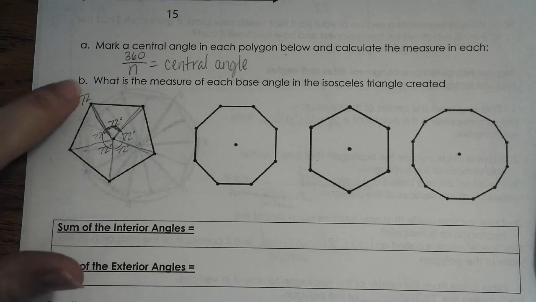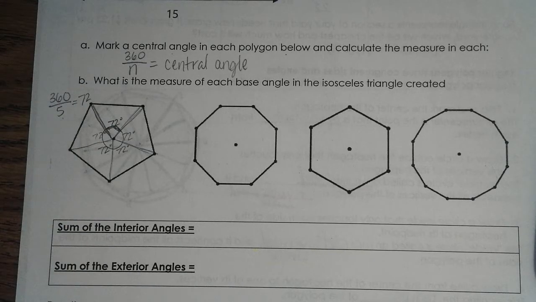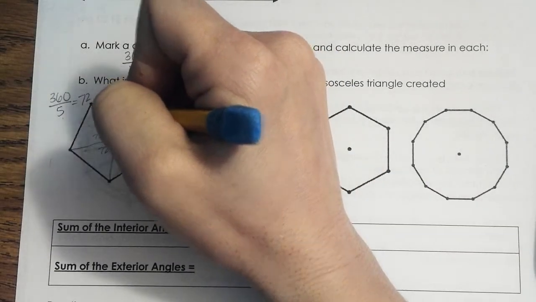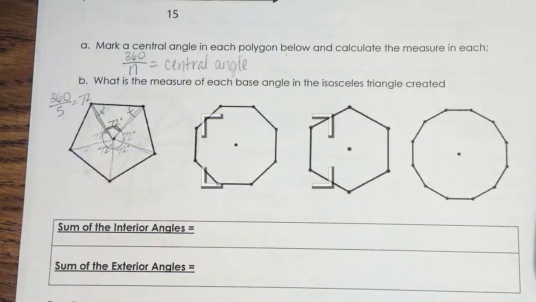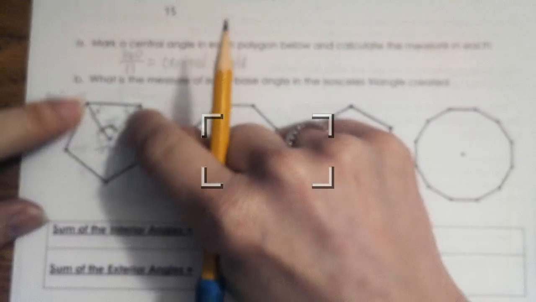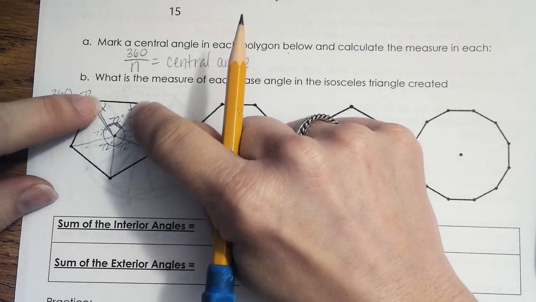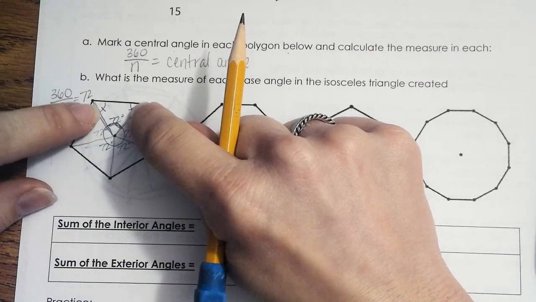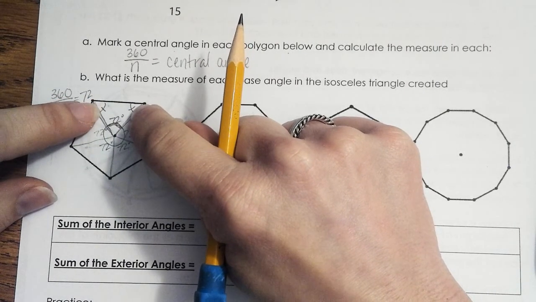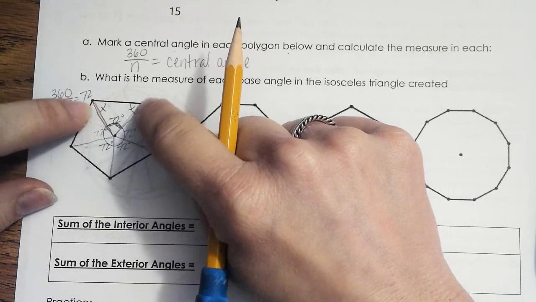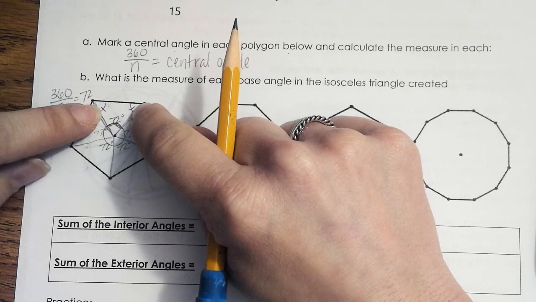All right, next step, what is the measure of each base angle in the isosceles triangle created? So these are the base angles. Now remember, this is an isosceles triangle. 2 congruent sides means you have 2 congruent angles. So these two angles are going to be congruent to one another.